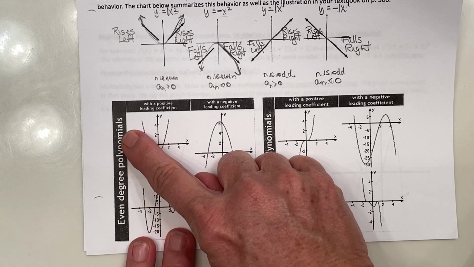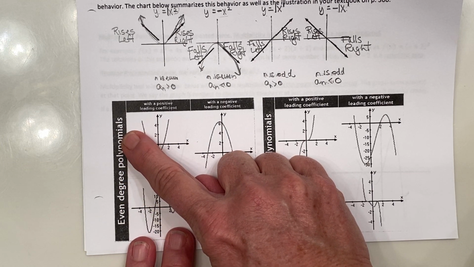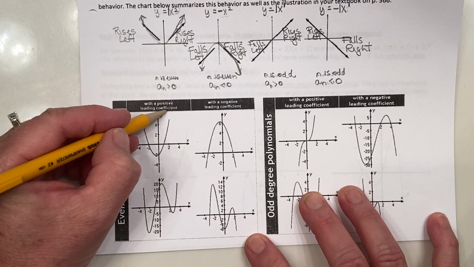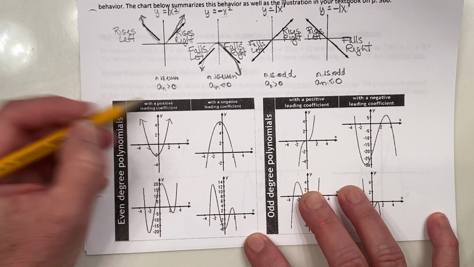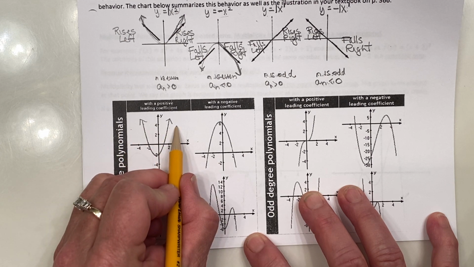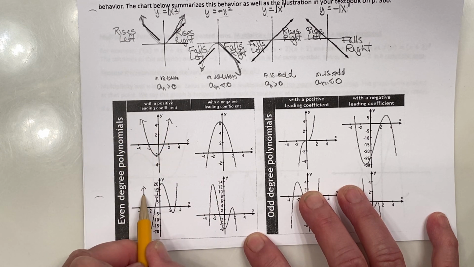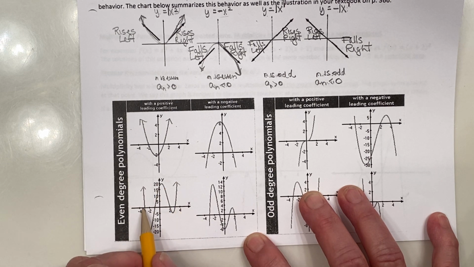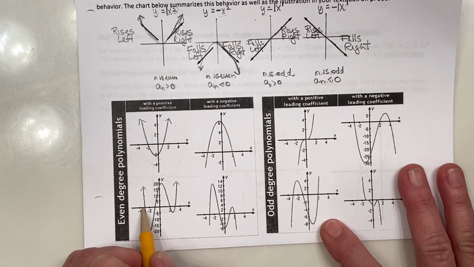So these are even degree polynomials. All of them are right here. This is with a positive leading coefficient, so that means that both the ends of the graph are rising. So rises left, rises right. Right here, we can see rises left, rises right. So whatever equation produced this, it has to have a high exponent that's even with a positive coefficient.